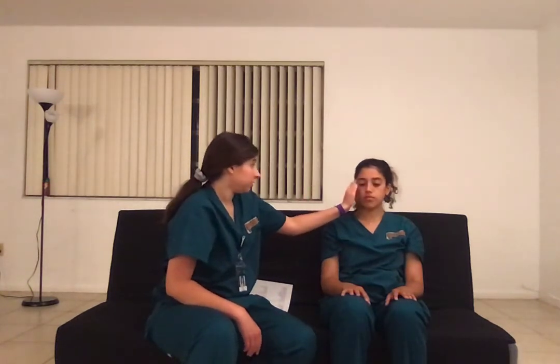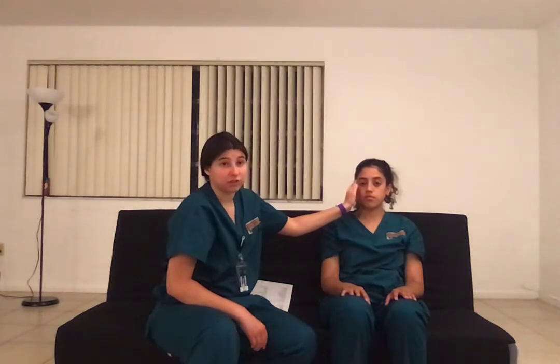Pulses are taken on a scale from 0 to 3 plus. 0 being no pulse at all, which has to be confirmed by a medical provider, 1 plus being weak and thready, 2 plus being normal, and 3 plus being bounding. So I'm going to start with the pulse on her temple. Okay, and I would take these pulses for 60 seconds.